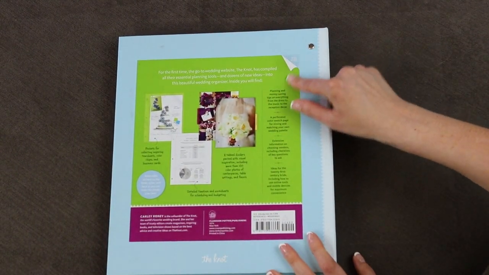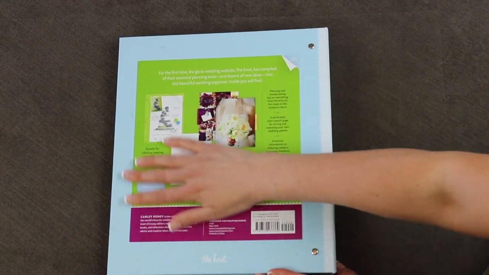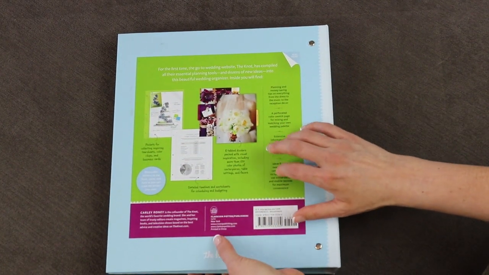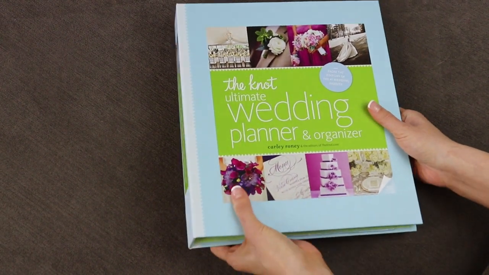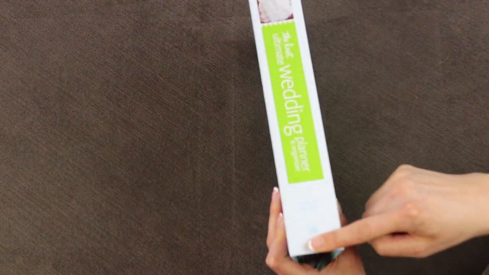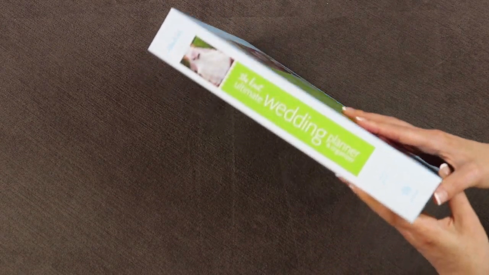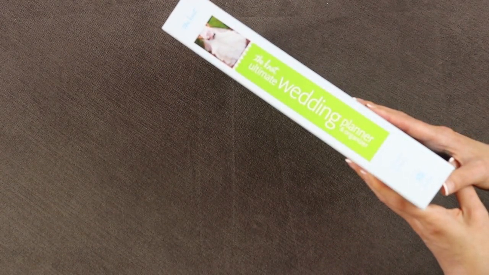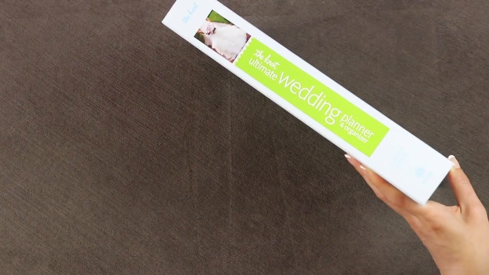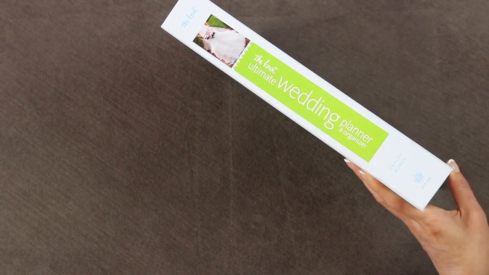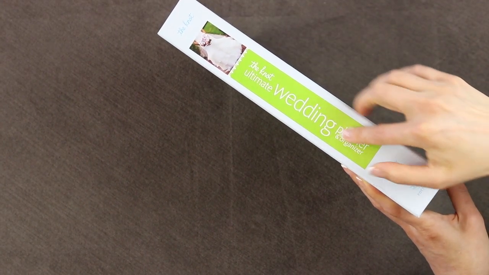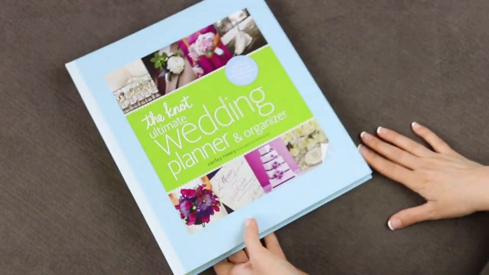And over here it does say you can peel off the back, I guess if you just want a blue background instead of this advertising sticker they have on the front. And over here, the spine, I don't know if you can see that, it just says The Knot Wedding Planner. Maybe it's out of focus. There we go. And it has a picture, and it's glossy, so the picture looks nice, and that's it.